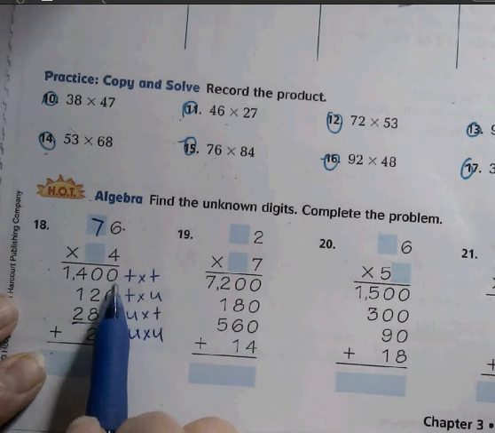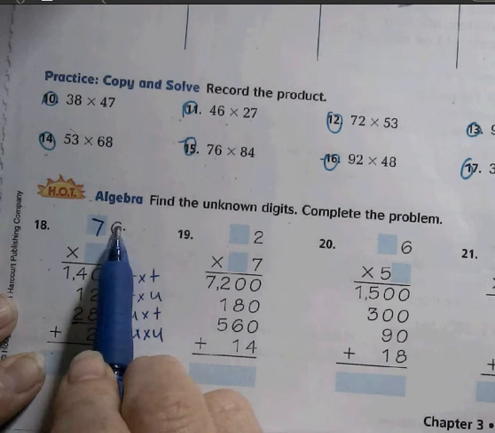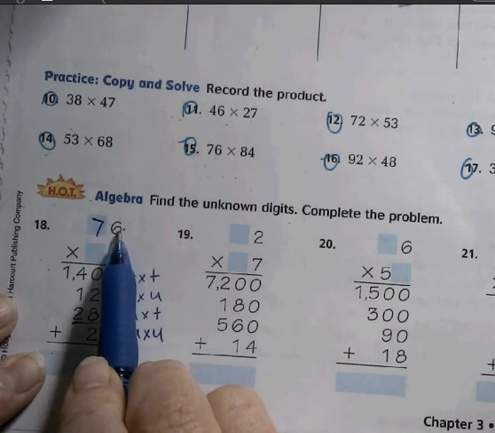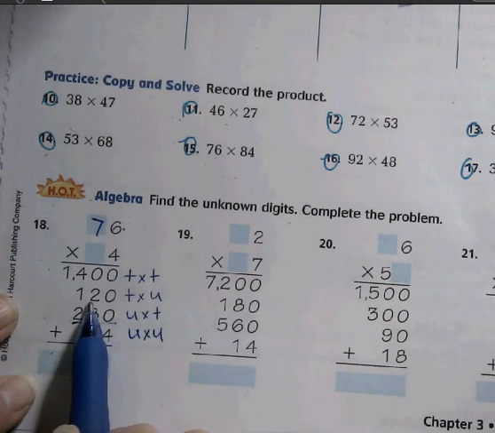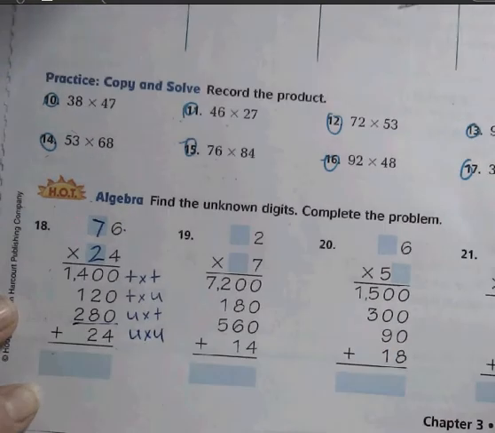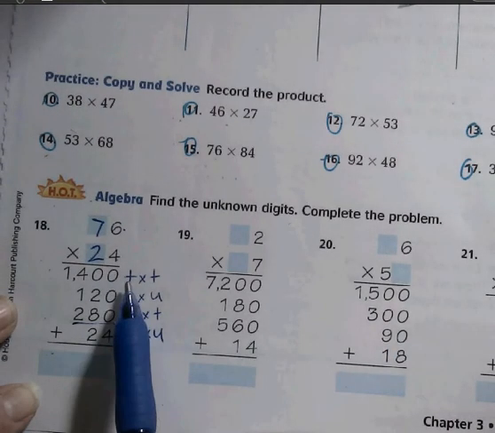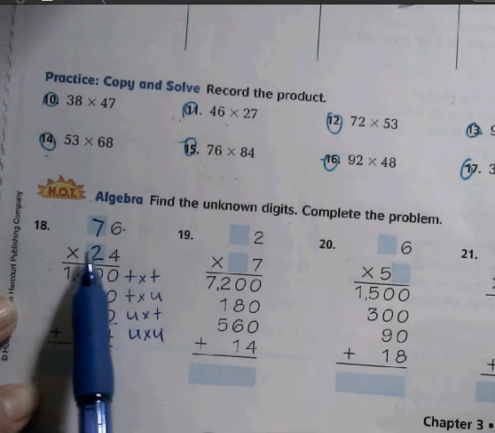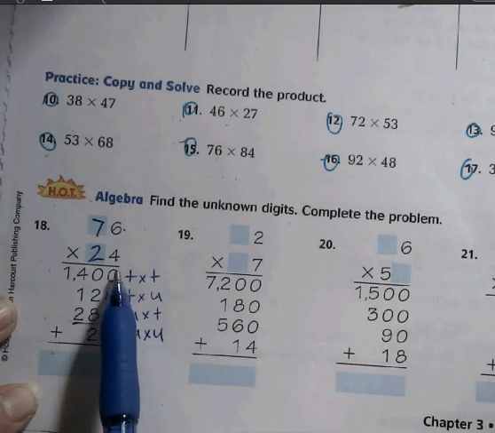Now I'm going to do tens times units. I'm going to ignore my 0 and look at the 1 and the 2. What times 6 is going to give me 12? I know, that's going to be 2. And I can check that because 10 times 10 is this one, and that is 7 times 2 equals 14, and then add 2 zeros.